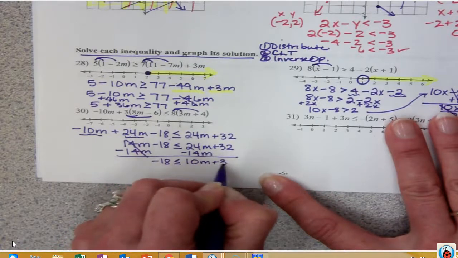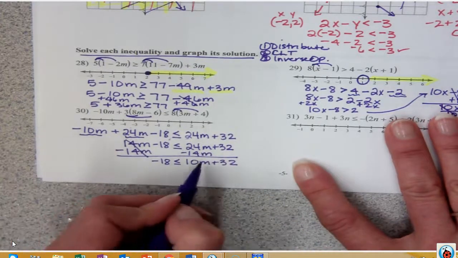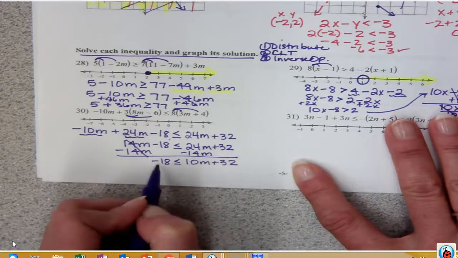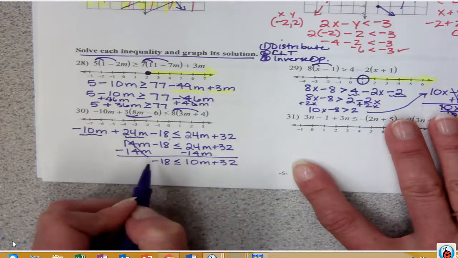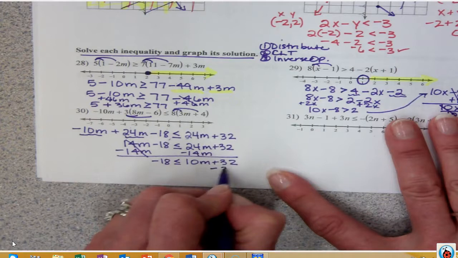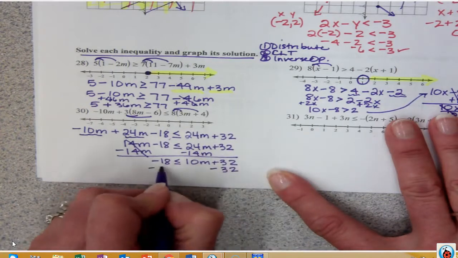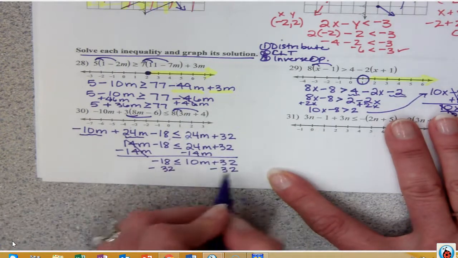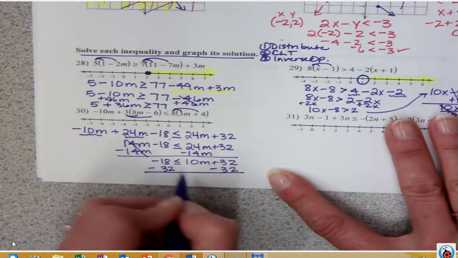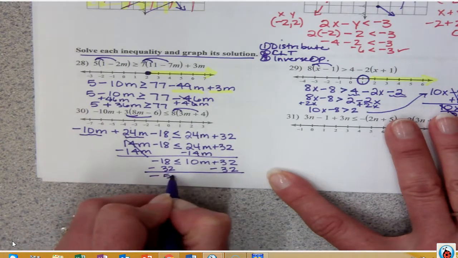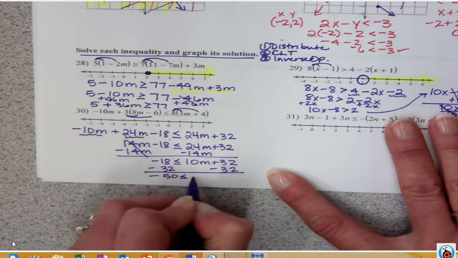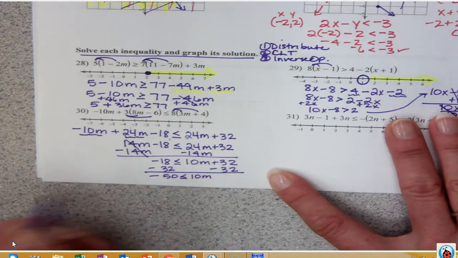10m plus 32. Now I've got to move my 32 over to this side, because now all my m's are on one side. I've got to get my numbers on the other side. So I'm going to move my 32 over here because I'm trying to get everything simplified. When I do that, negative 18 minus 32 is going to give me negative 50 less than or equal to 10m.